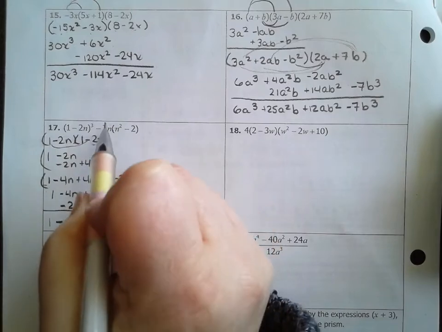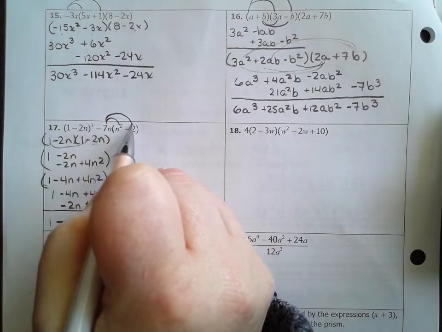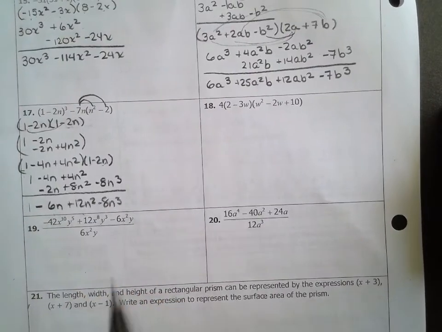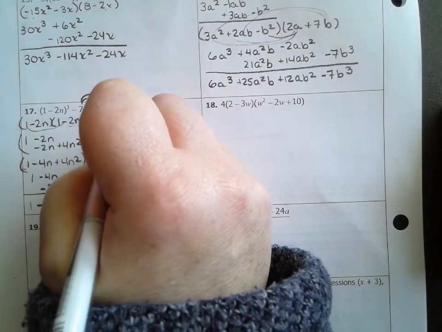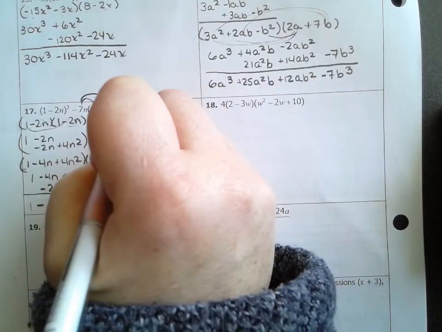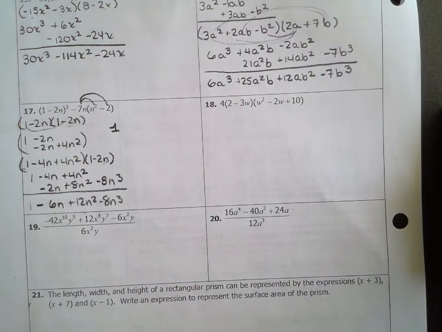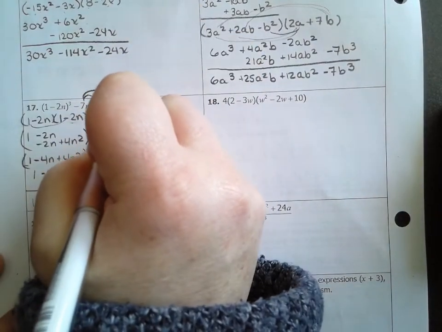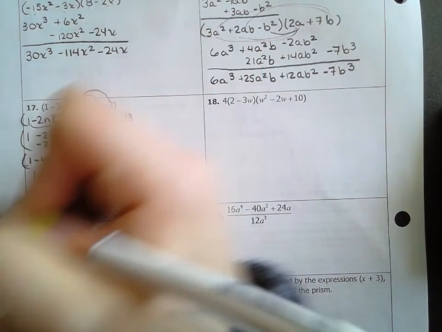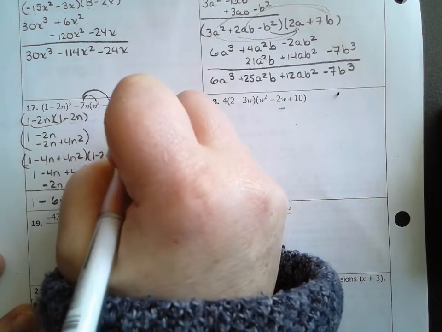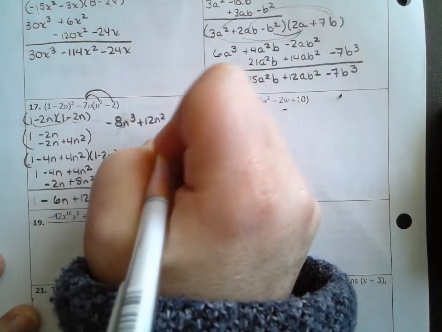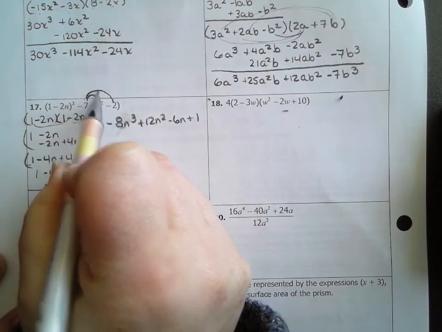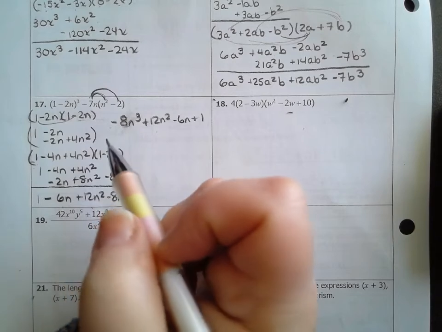So what I'm going to do is now I'm going to distribute this and I'm going to line this up. So I'm going to write this right here. You know what I'll do, I'm going to write this in standard form. So I have negative 8n cubed plus 12n squared minus 6n plus 1. So when I multiply these, I'm going to put them right underneath the like terms.